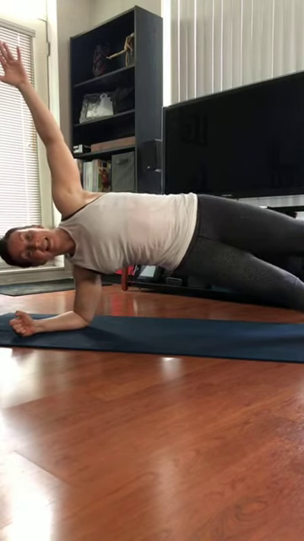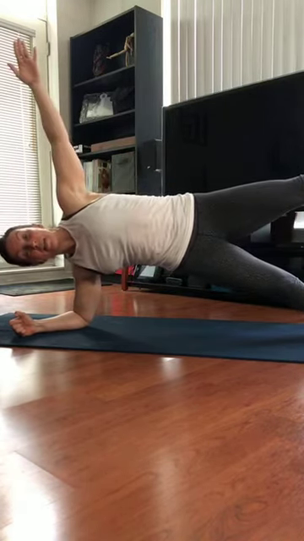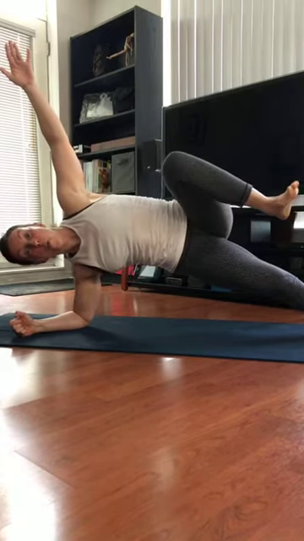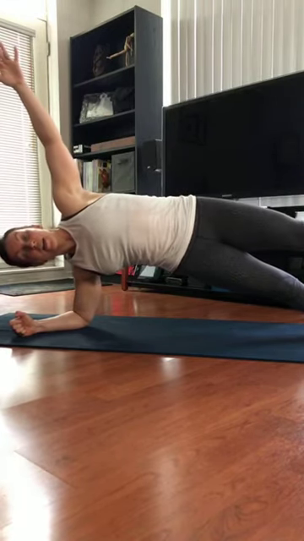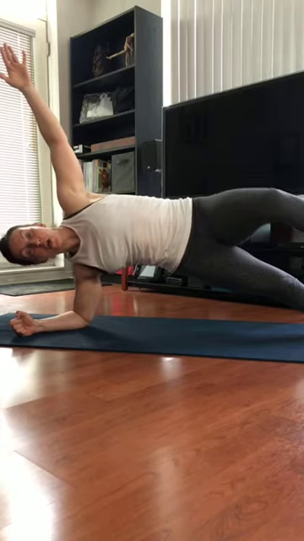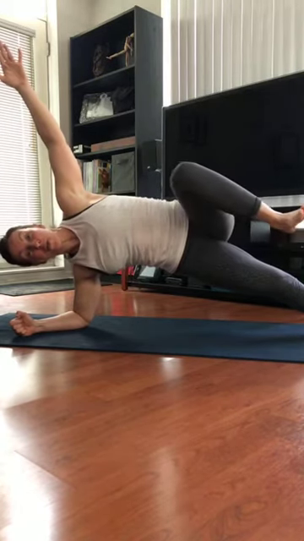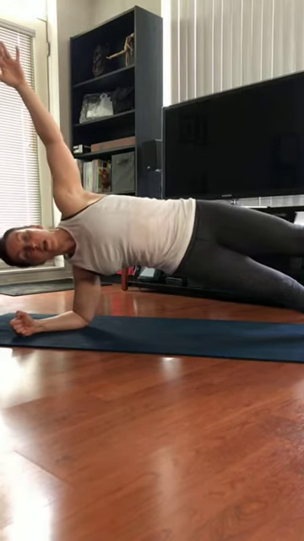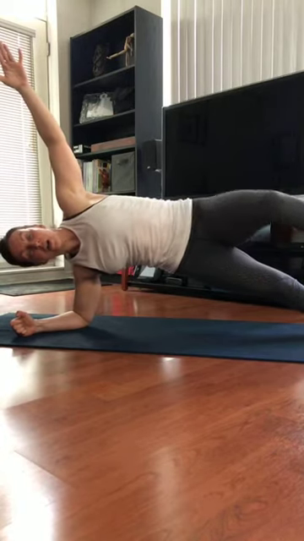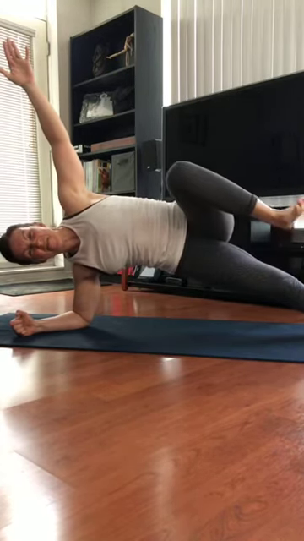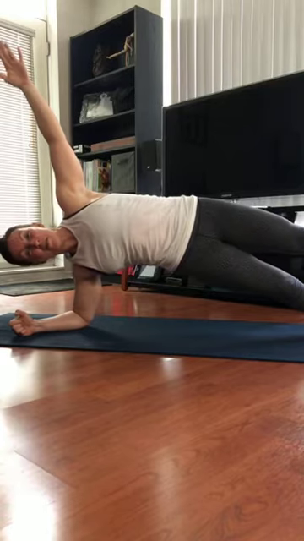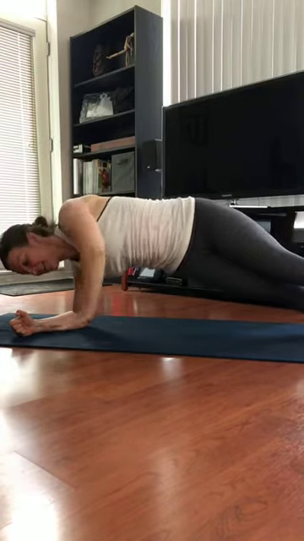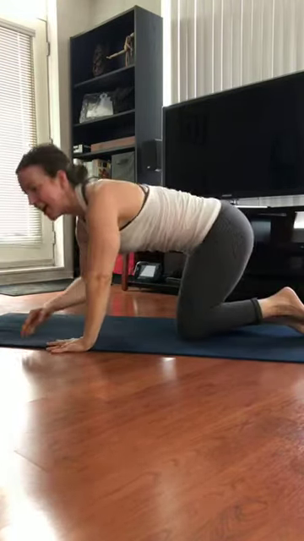Lift that leg. Now from the hip crease, pull the knee to the chest. 1. Good. 2. Good. 3. Good. 4. Good. And 5. Good. Bottom hip high. Stack the legs. Come on out. And beautiful.